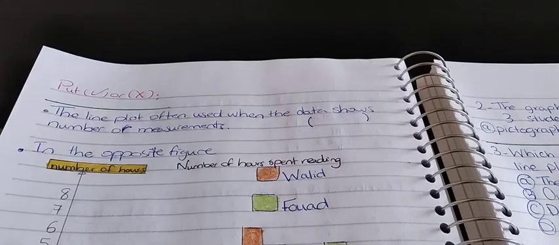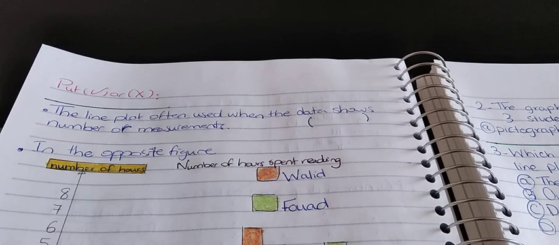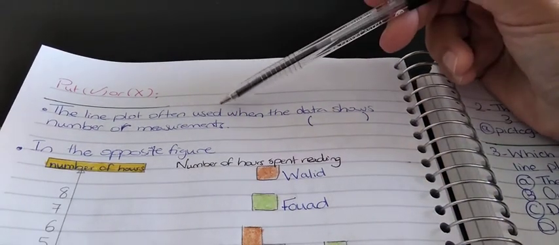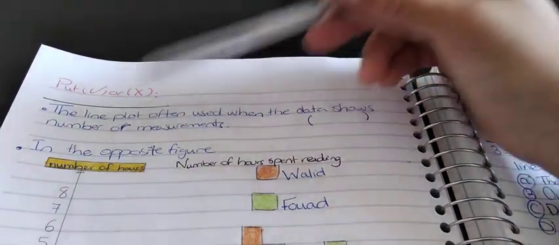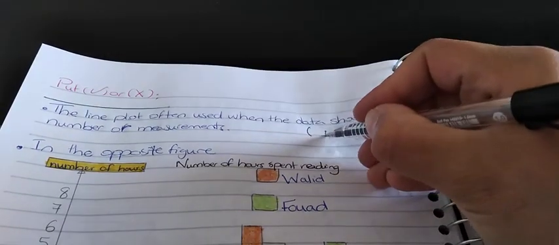Put right or wrong. The line plot is often used when the data shows number or measurements. The line plot, yes, when the data shows measurements, we can trace it on a line plot. So this question is right.